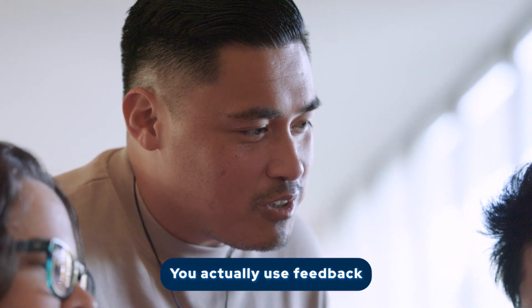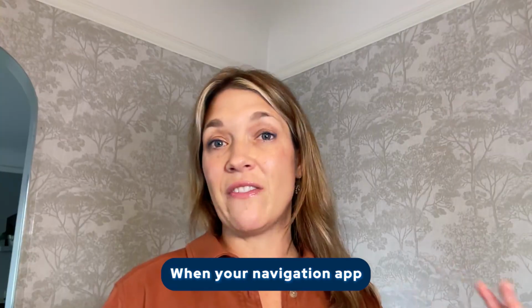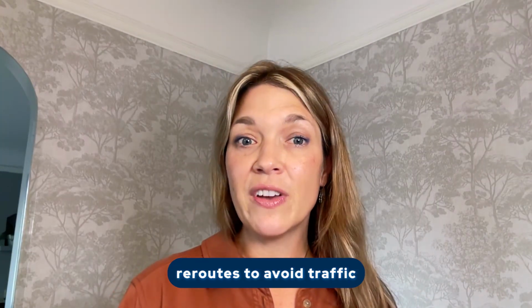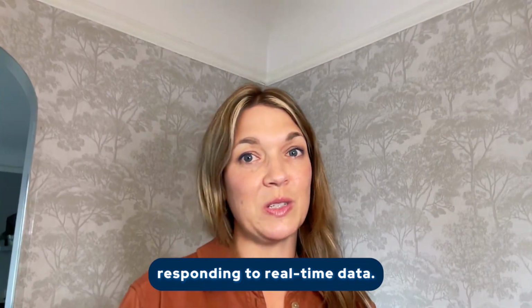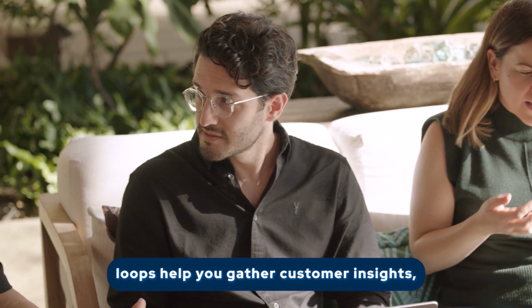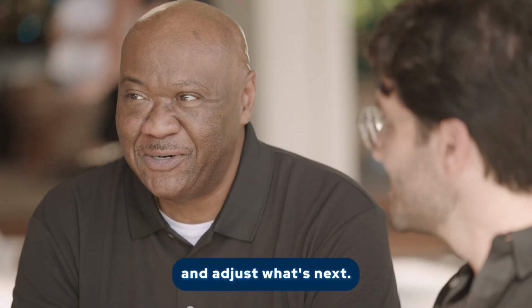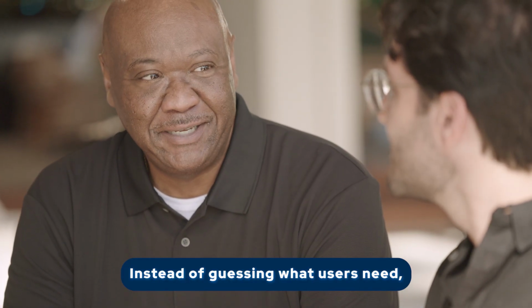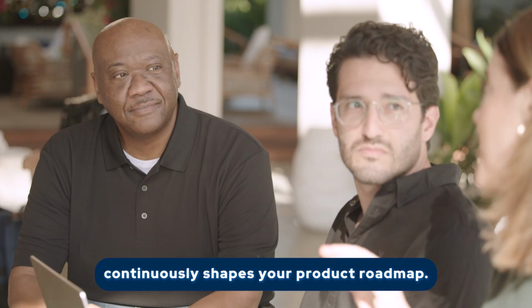You actually use feedback loops in your everyday life, even if you don't call them that. When your navigation app reroutes to avoid traffic or your headphones adjust to block noise, that's a feedback loop responding to real-time data. So in product development, feedback loops help you gather customer insights, prioritize what to build, and adjust what's next. Instead of guessing what users need, you create a system where their input continuously shapes your product roadmap.